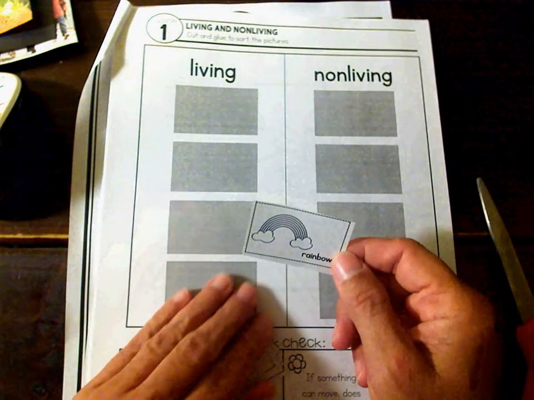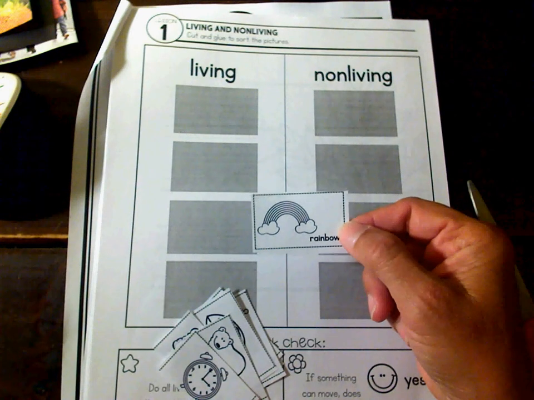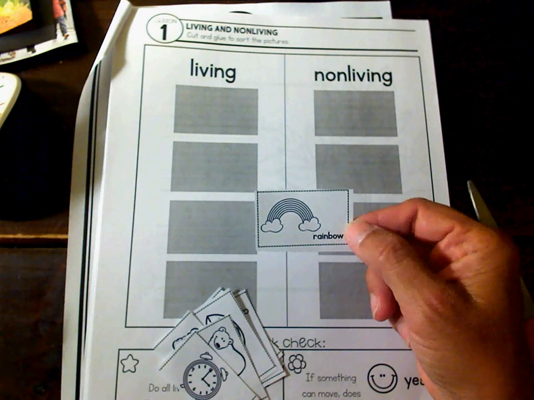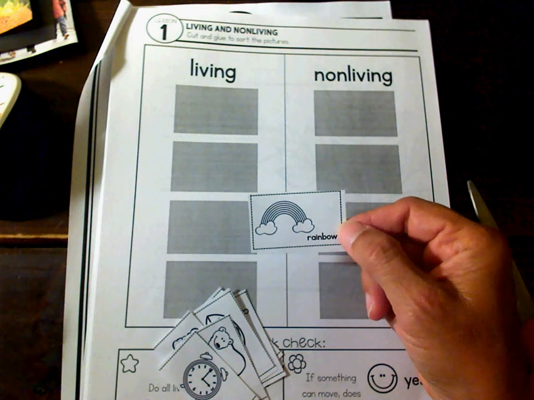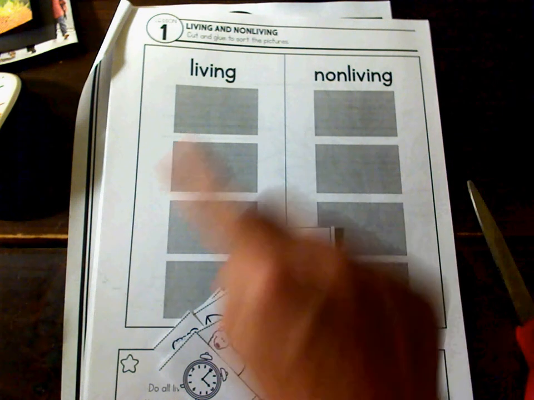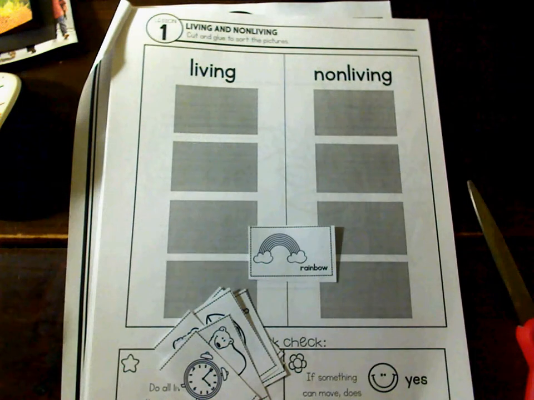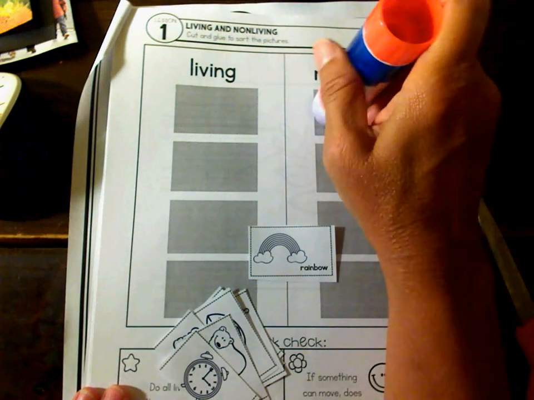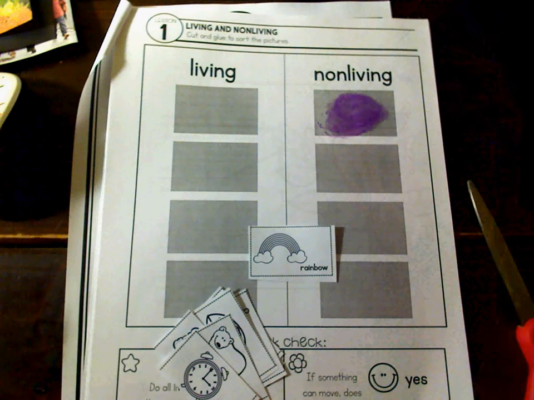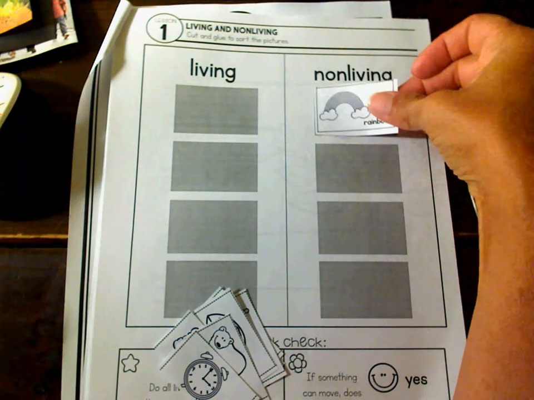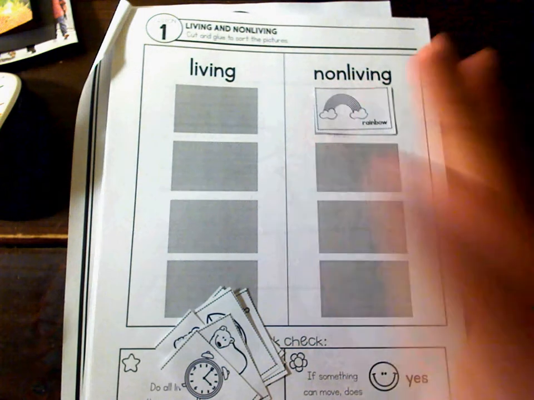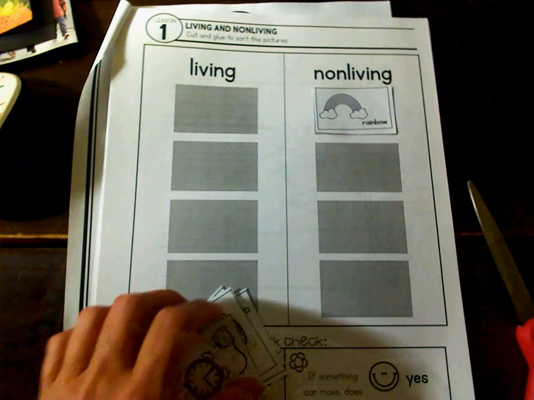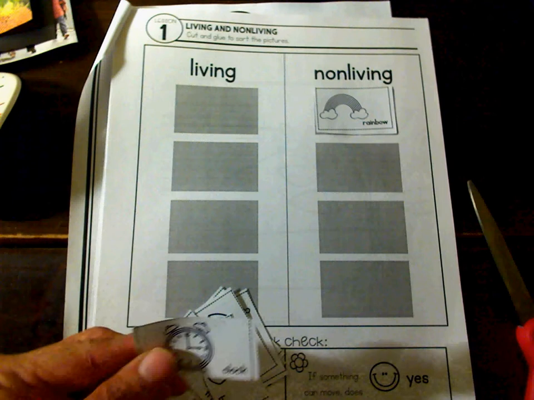and so I'm going to go ahead and start here. This is a rainbow. Do rainbows do the things that we talked about to make an object living or non-living? No, a rainbow is a non-living object. So what I want you to do is cut that rainbow and put it under non-living. Excellent work.